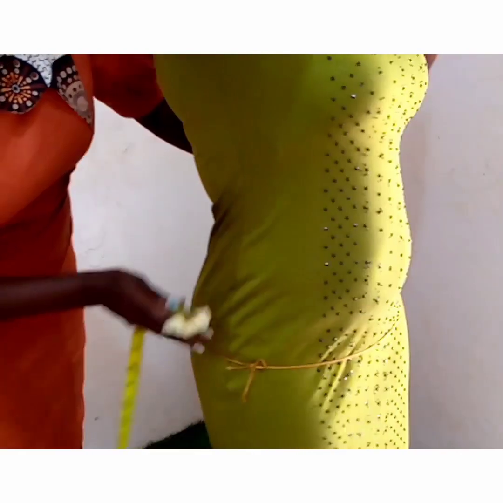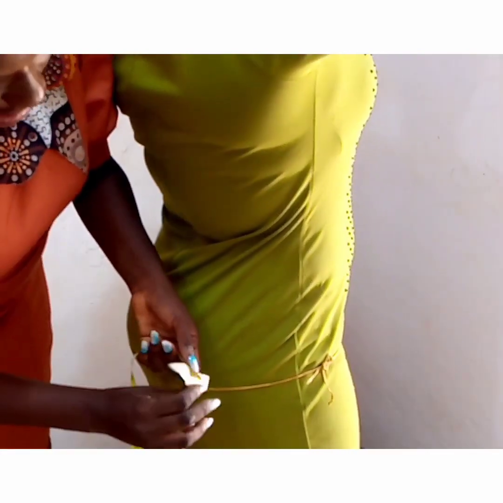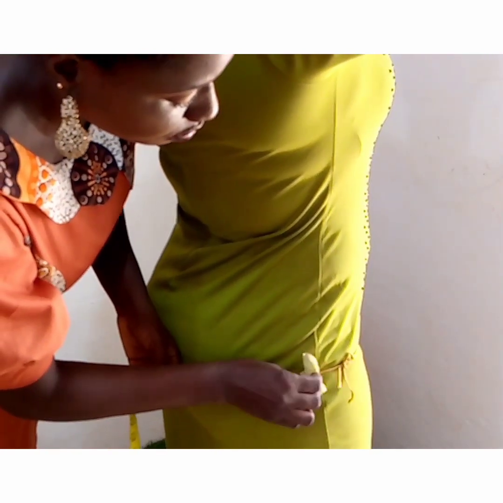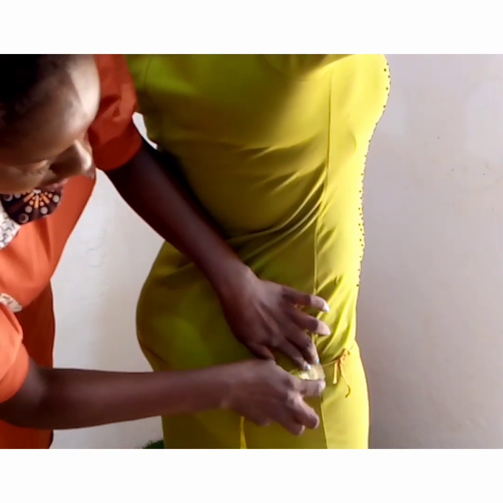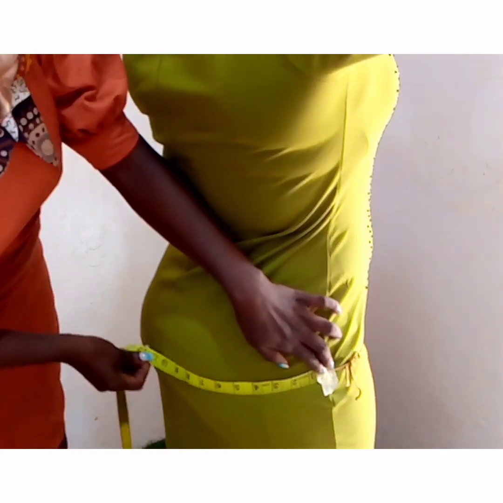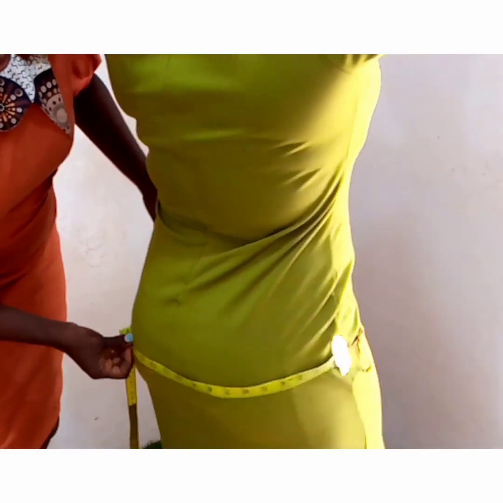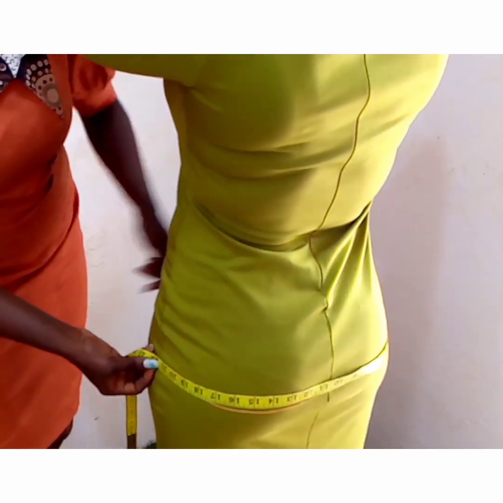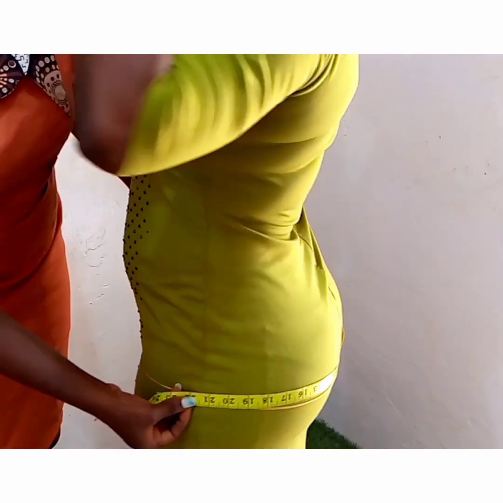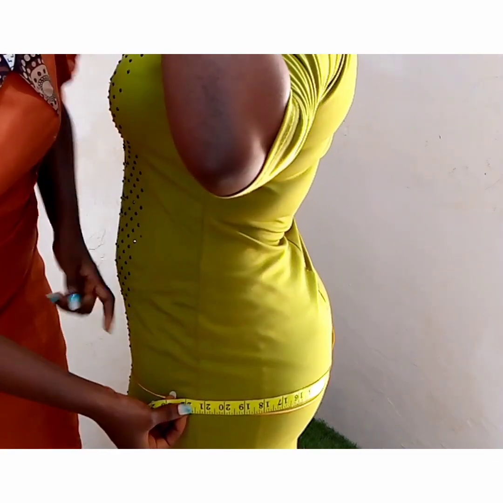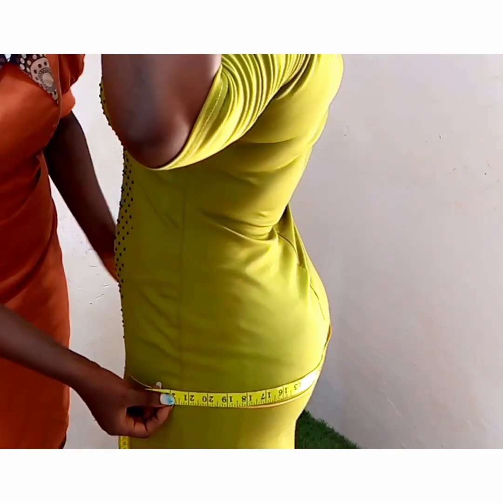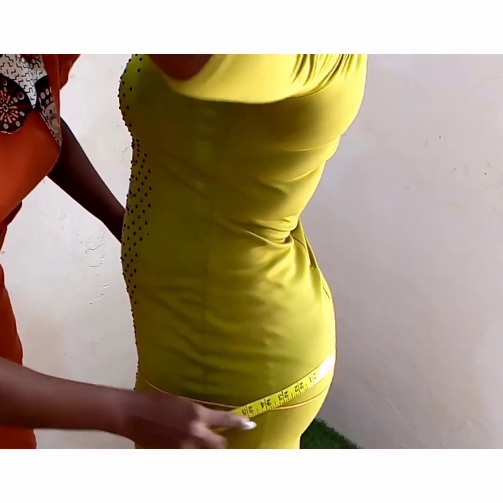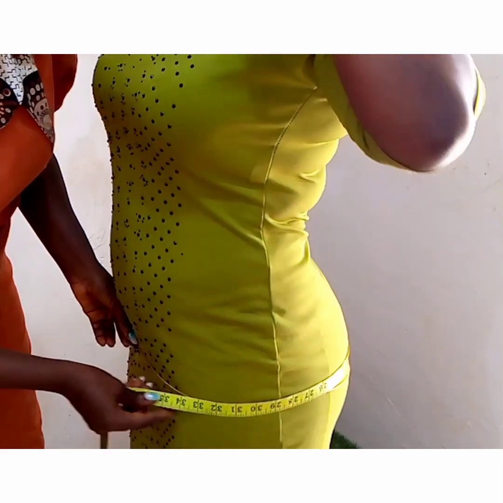So let's check what we have for that of the back. From this other side seam here, this way, still holding it down with my masking tape. And following that same path, then we'll be checking what we are having for the back piece. And for the back piece, can you see? We are having 21 and a half, which means the back piece is actually more than that of the front piece.